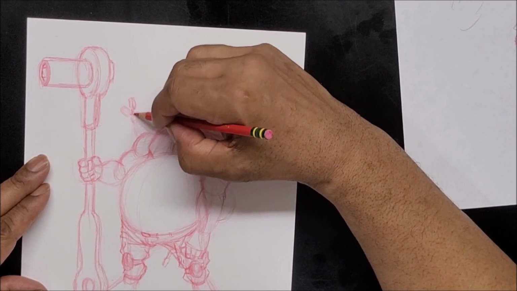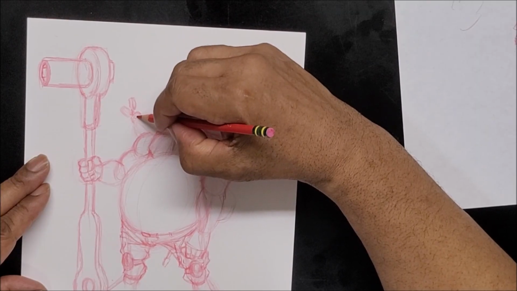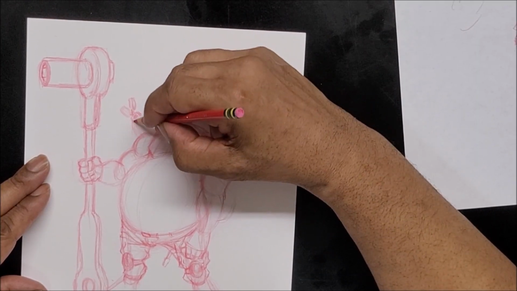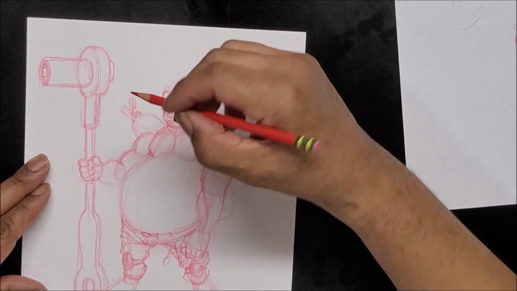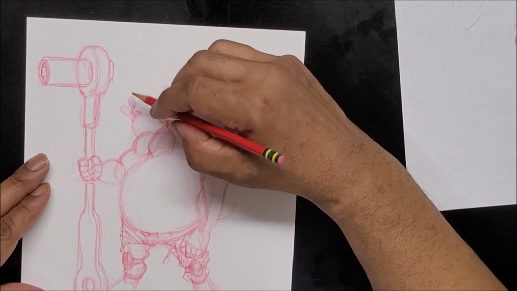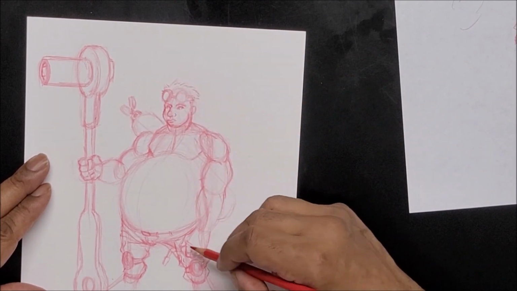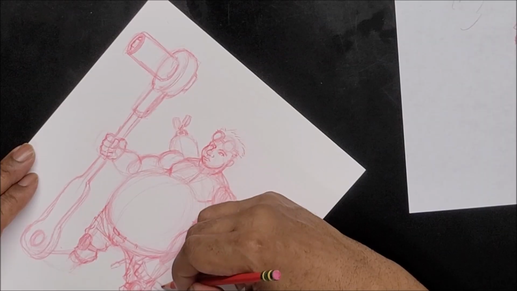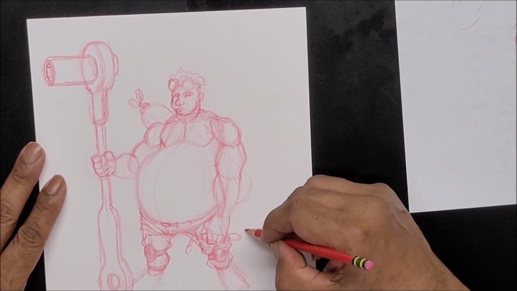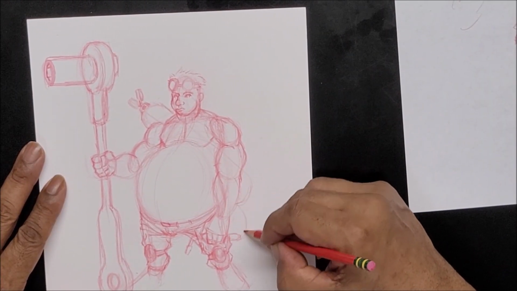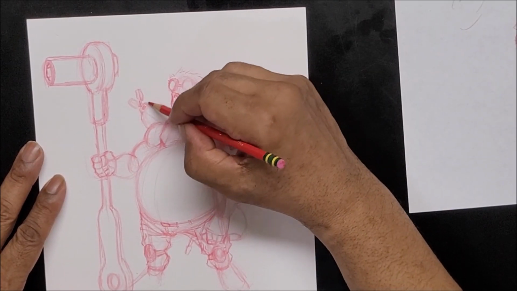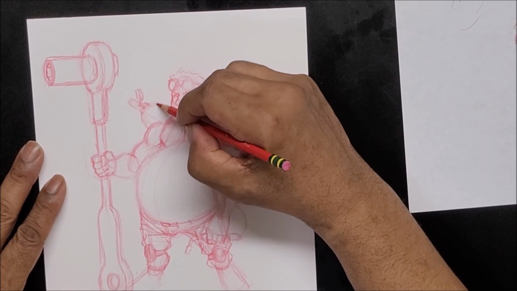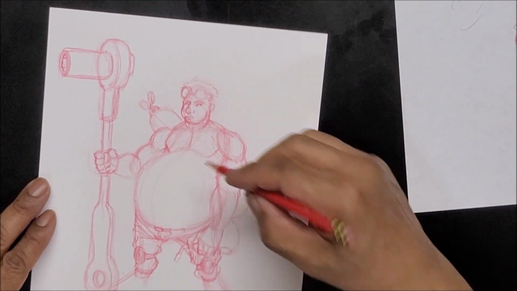Split gauge. And I can have something, if he's holding this torch, then you're going to have the wire that comes down and up into the tank somewhere. And I could put something over here that the wire comes out, but I'm not going to worry about that yet.